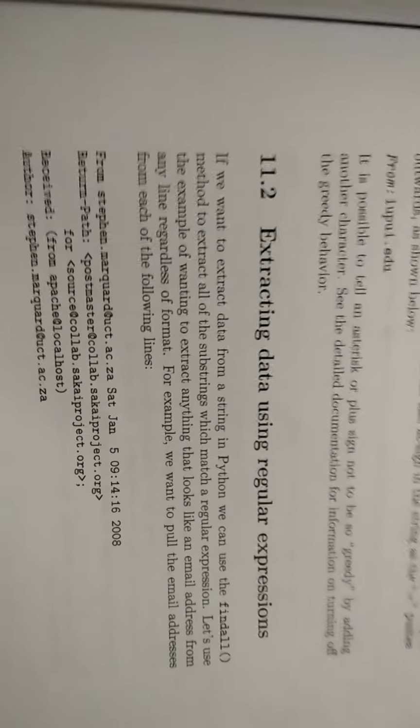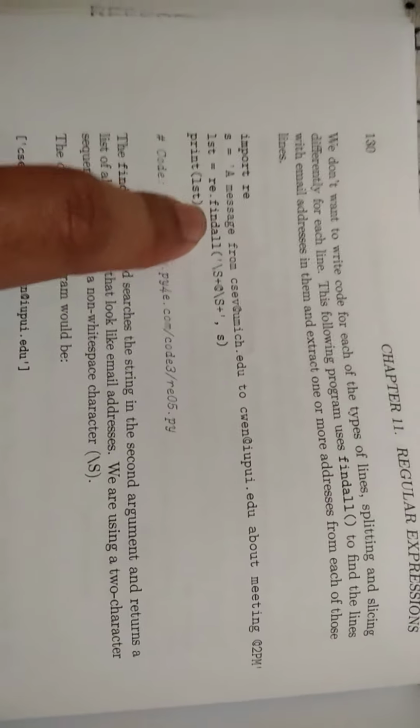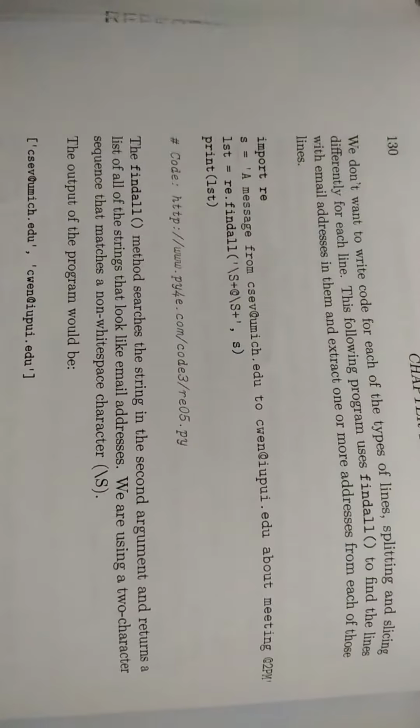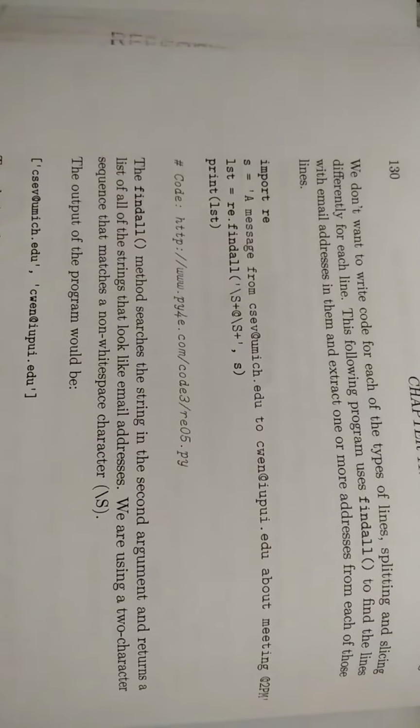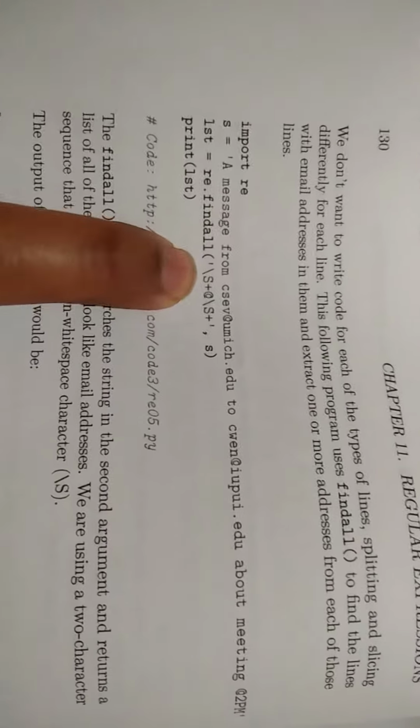Extracting data using a regular expression. The next special function is called findall. That means you want to combine many concepts in order to search for a pattern, and that can be done here.